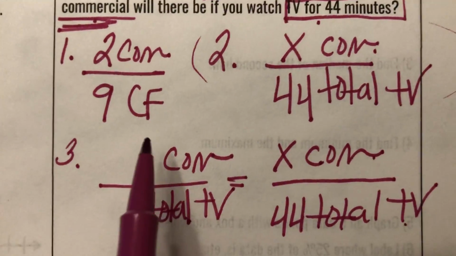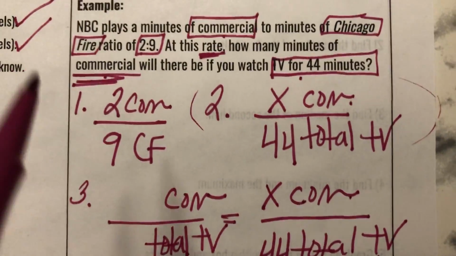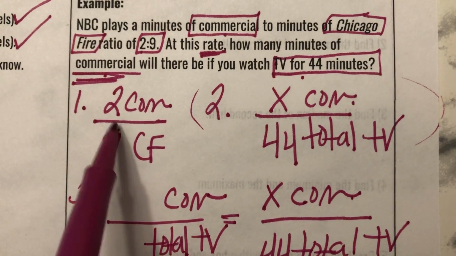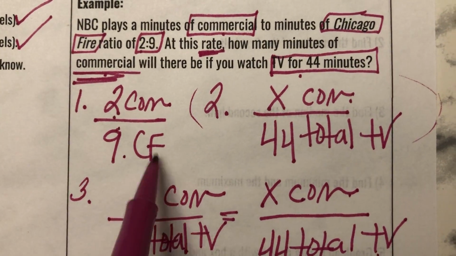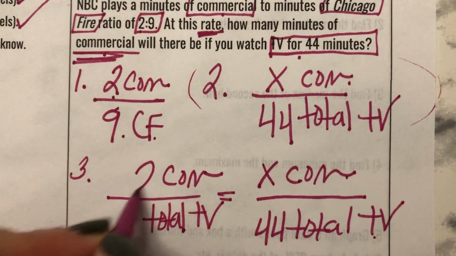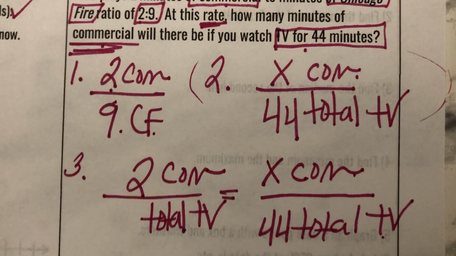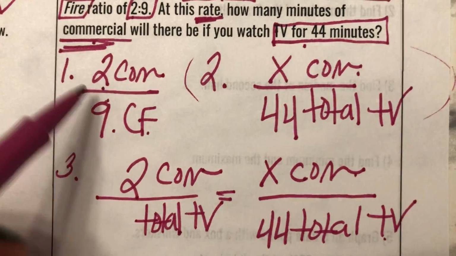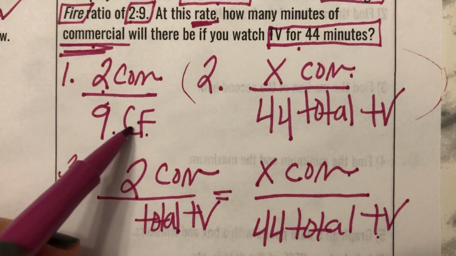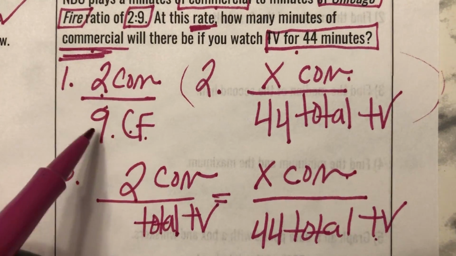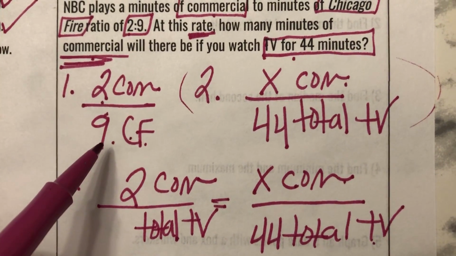Take a look. I need to know how many minutes of commercials. So again, from what I do know, I've got 2 minutes of commercial for every 9 minutes of Chicago Fire. So I'm gonna put a 2 here for commercial. My total TV though, if I go back, the bottom in this ratio is for Chicago Fire. That's specific to Chicago Fire actually being played.